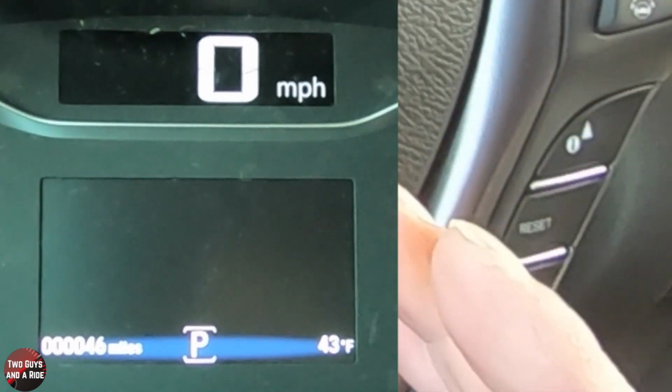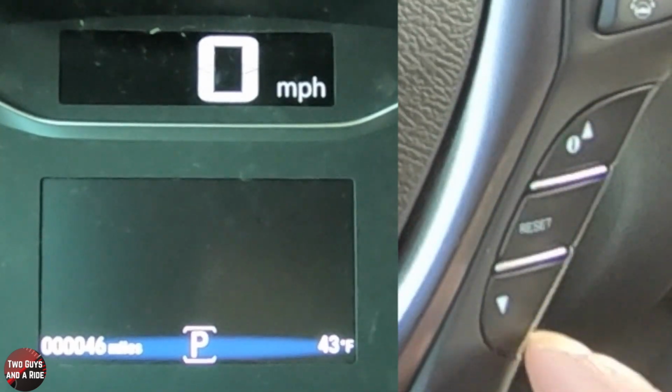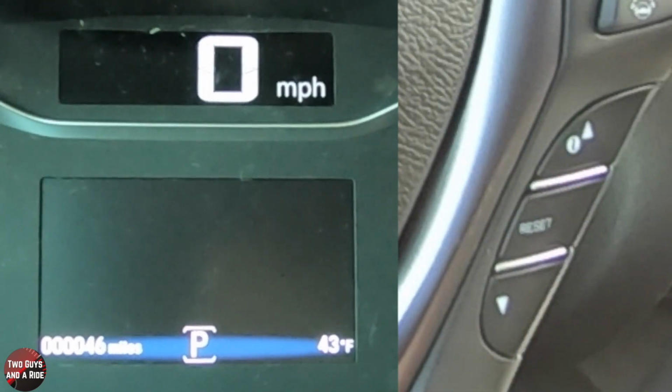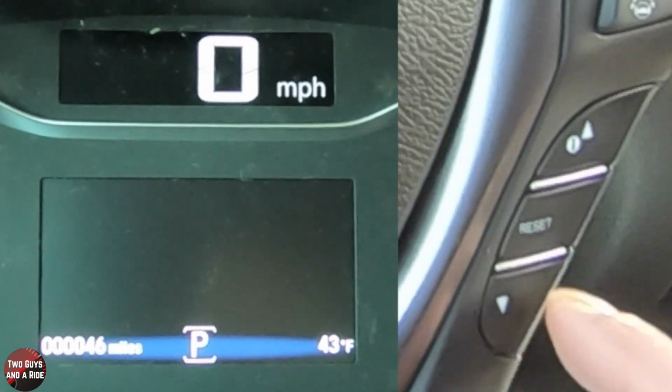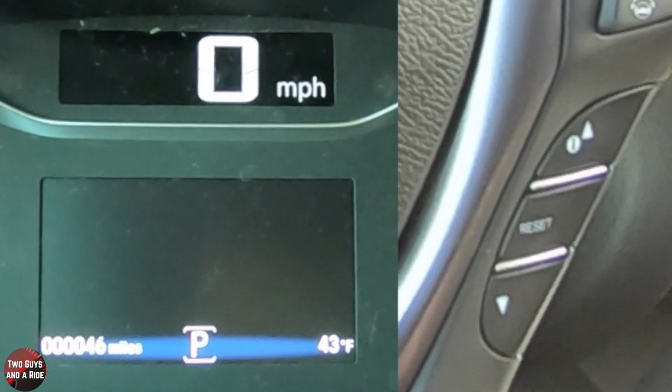So Honda's made it very simple. They've gone away from all the menus and stuff that you typically see, and it's just two buttons that brings you to the only information that you can see. And then if you need to reset anything again, you just hit the reset button. So it's very simply laid out.